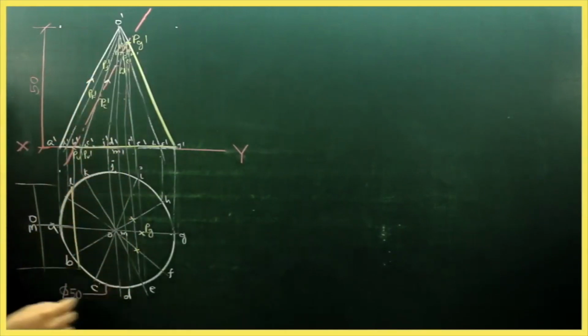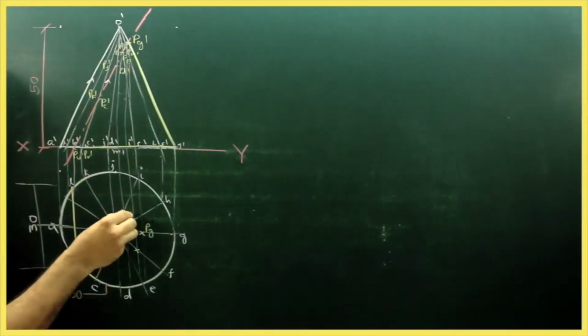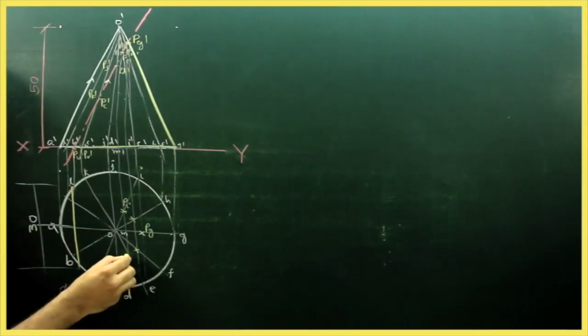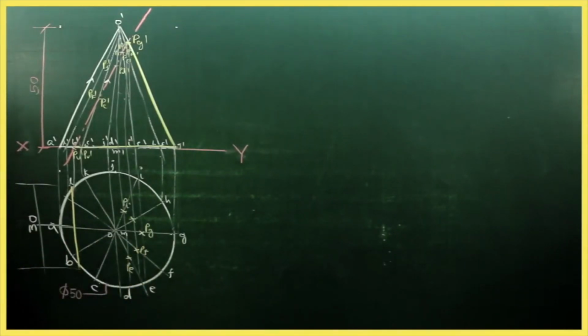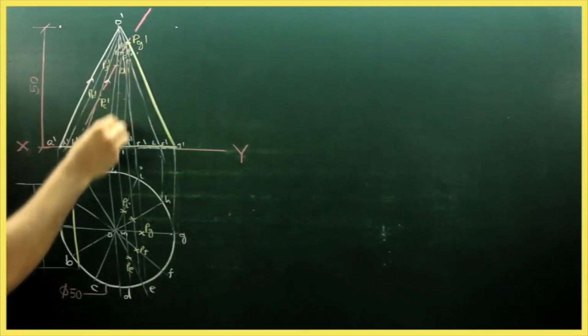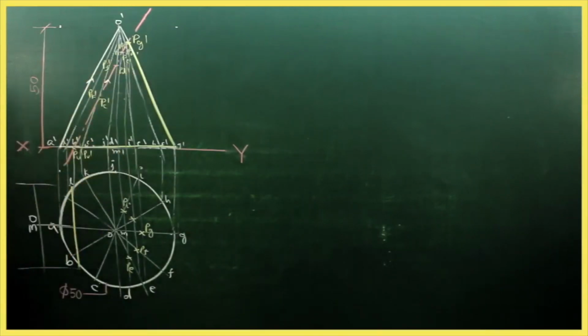Then again you project this, wherever it will cut on E and I, PE and PI. This is PF. If you want to, you can write the name, otherwise you can ignore.